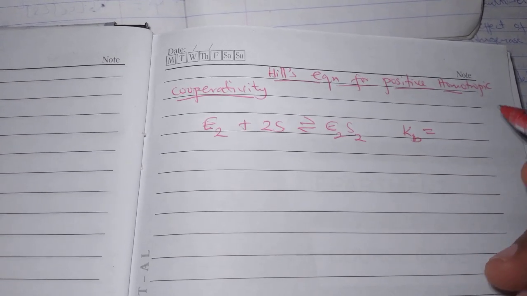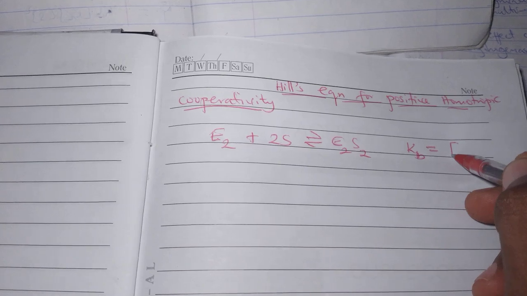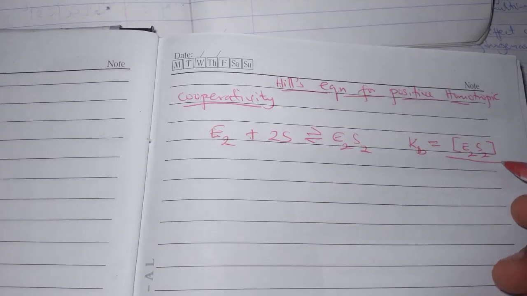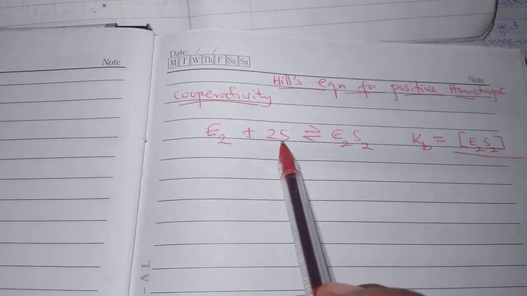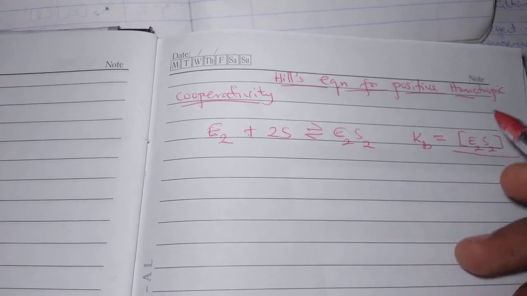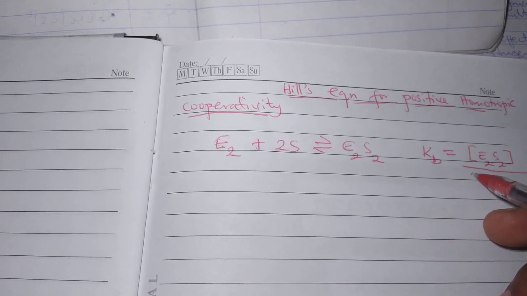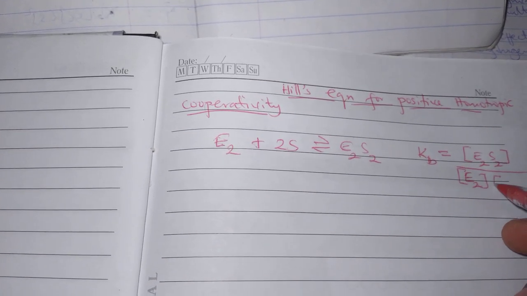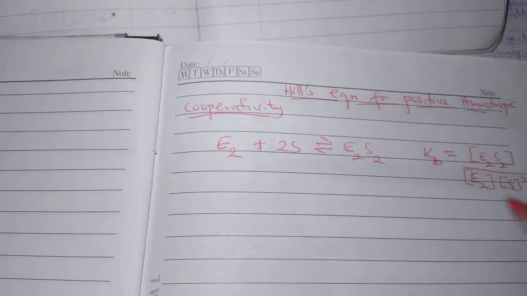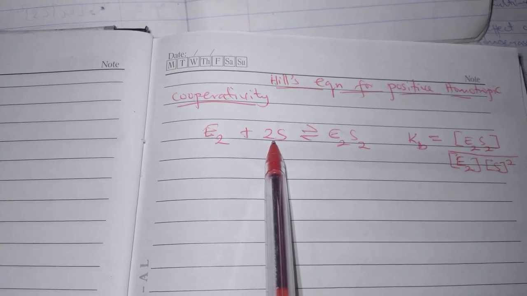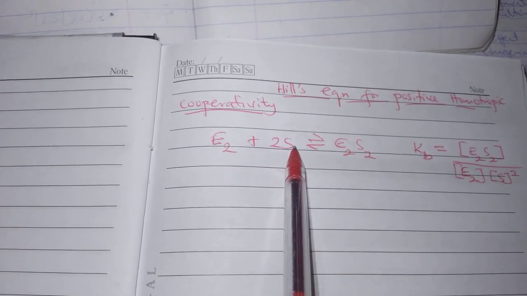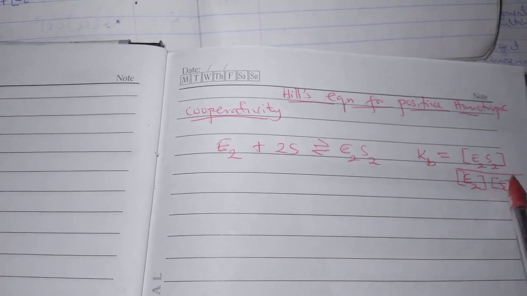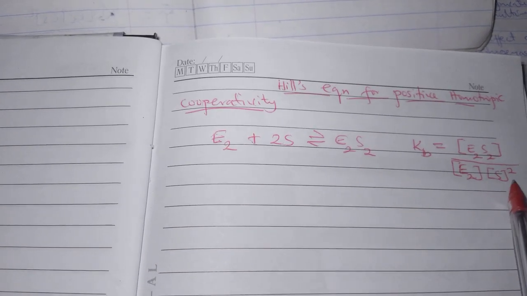So we write the concentration of E2S2 all over the concentration of the reactants, that is E2 S squared. Now take note, you don't just write 2S when taking the binding constant. You just square it. So that's how it is done.